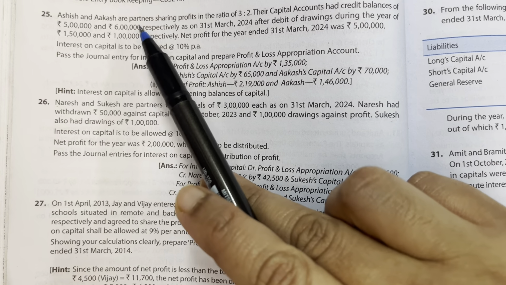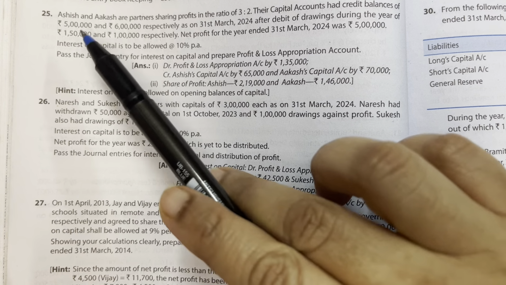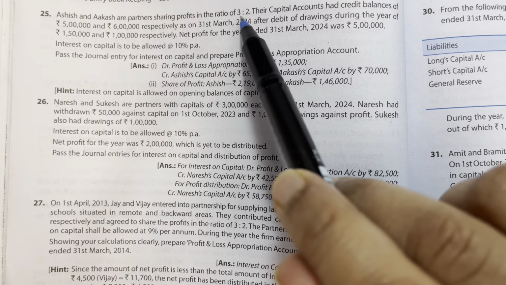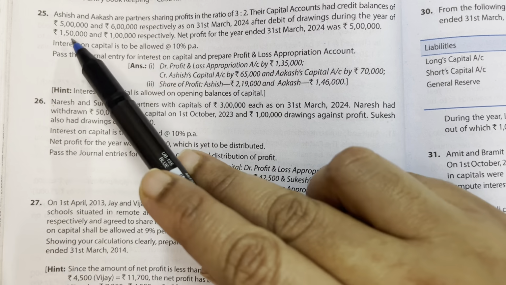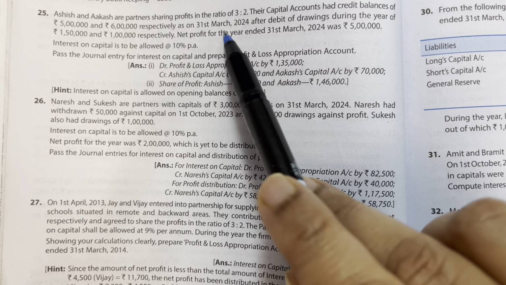Ashish and Aakash are partners sharing profits in the ratio of 3:2. So here there are two partners, Ashish and Aakash. They are sharing profits in the ratio of 3:2. Their capital accounts had a credit balance of rupees 5 lakhs and 6 lakhs respectively as on 31st March.